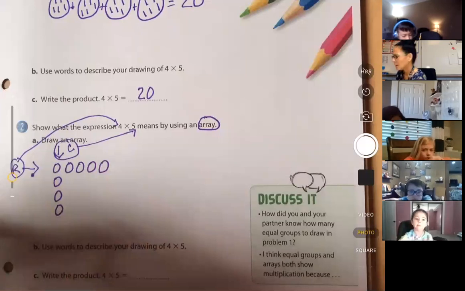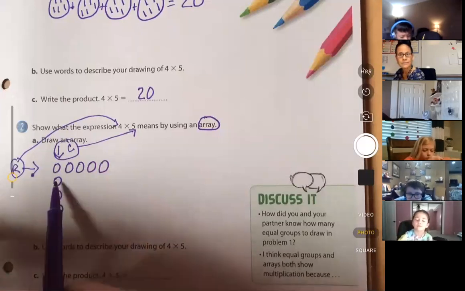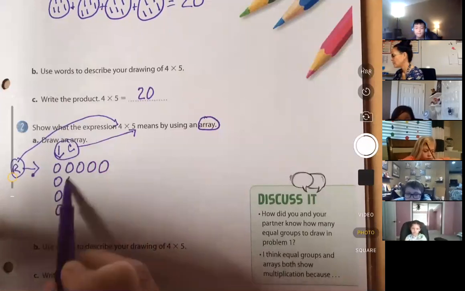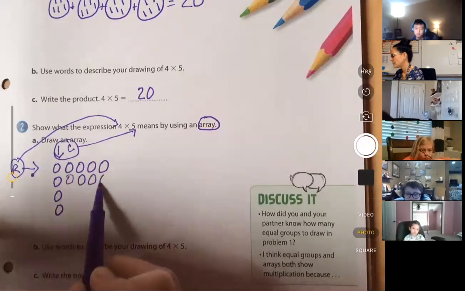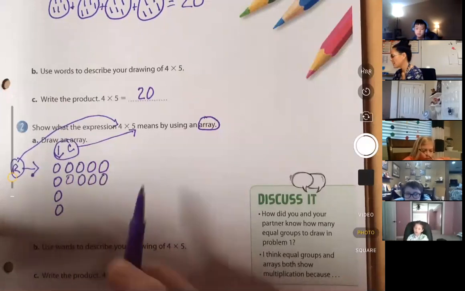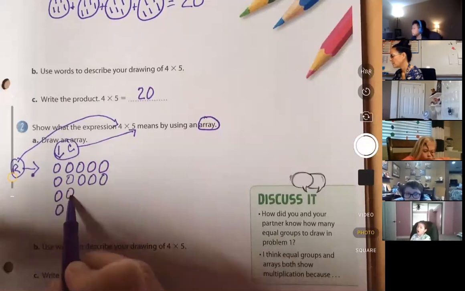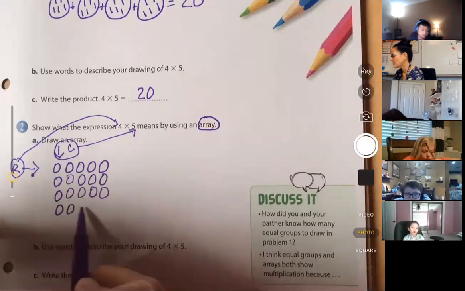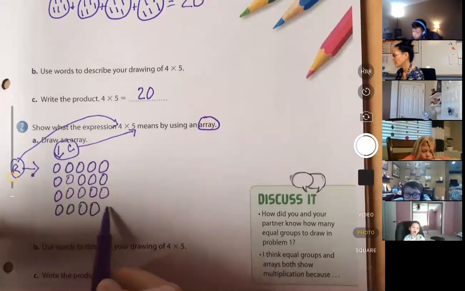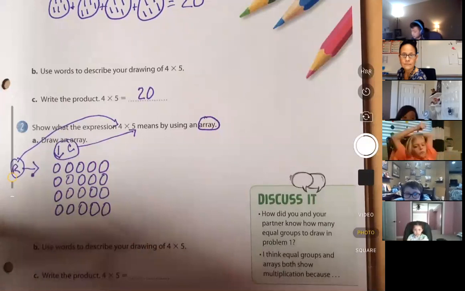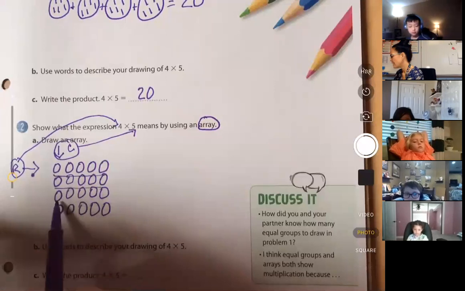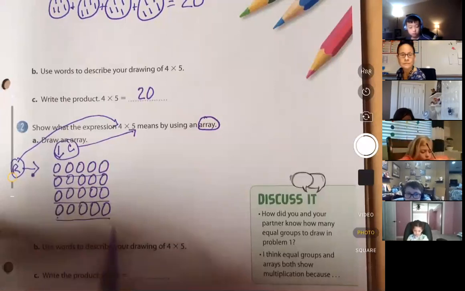We count the first one in the array. So it's 1, 2, 3, 4, 5. And then 1, 2, 3, 4, 5. And then 1, 2, 3, 4, 5. So you have 5 and 5 and 5 and 5. That is your array.